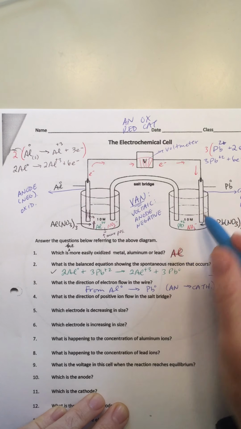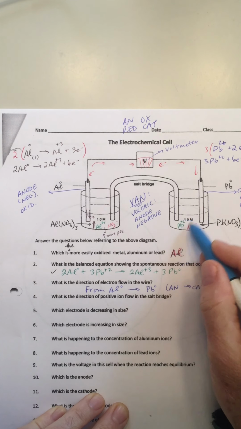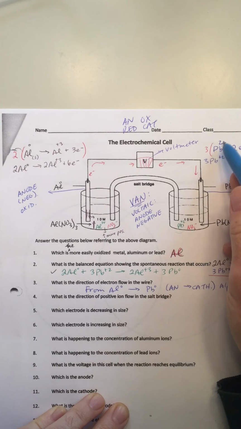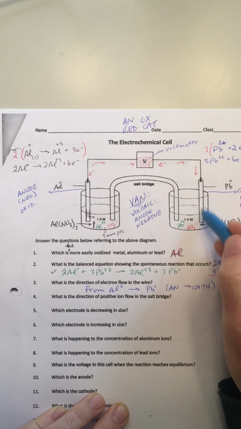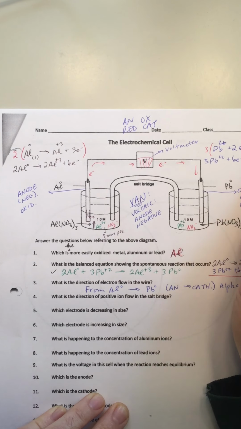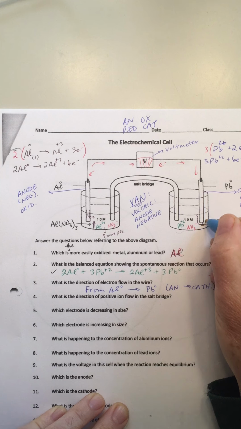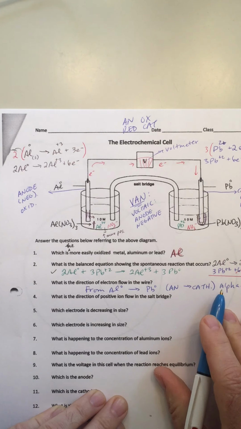So when the electrons arrive at the electrode, these ions, right here, same ones, are going to pick up the electrons from the aluminum, and they're going to start to form lead solid. And that lead solid is going to form on the outside of the electrode.